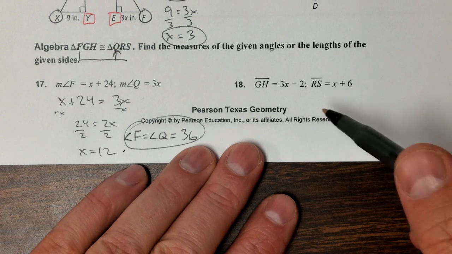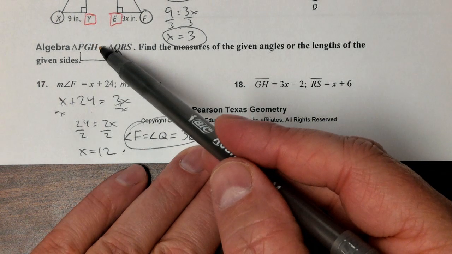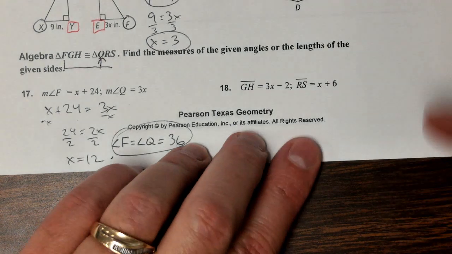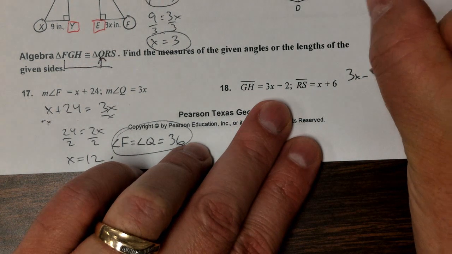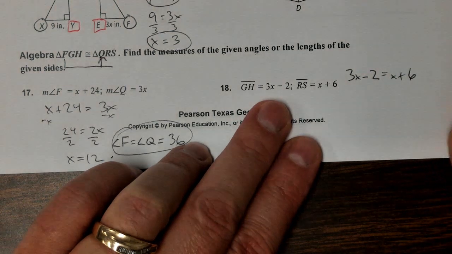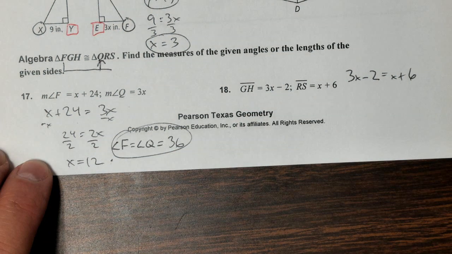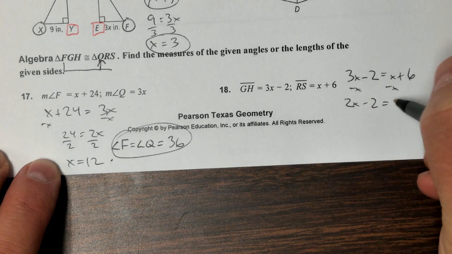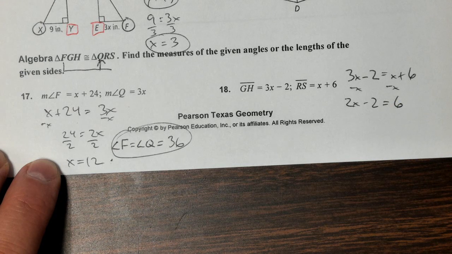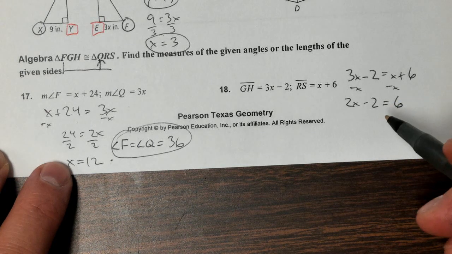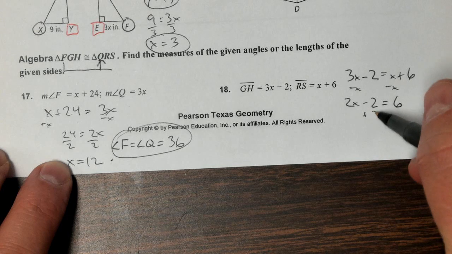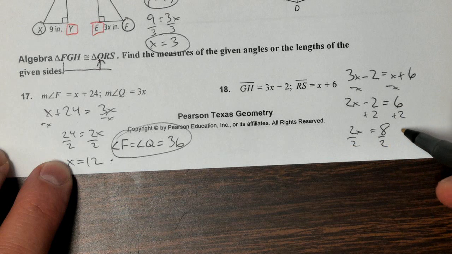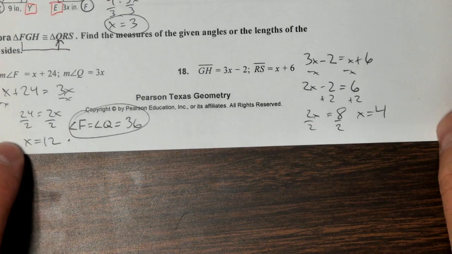And then on this one, GH are the last two, and RS are the last two, so that means we set them equal. 3x minus 2 equals x plus 6. So subtract x, we get 2x minus 2 equals 6. And add 2, so 2x equals 8. Then divide by 2, and so you get x equals 4.